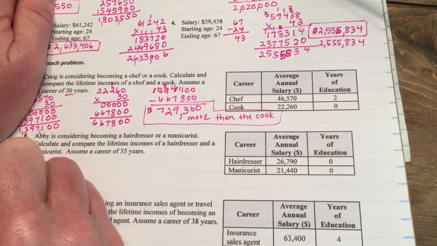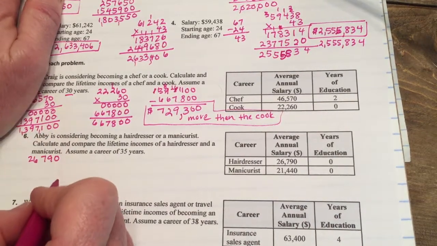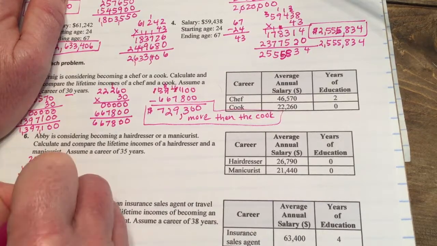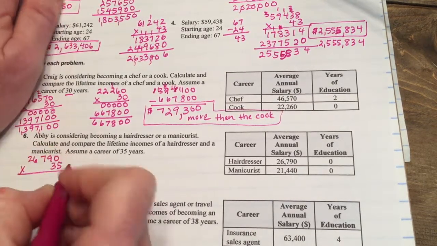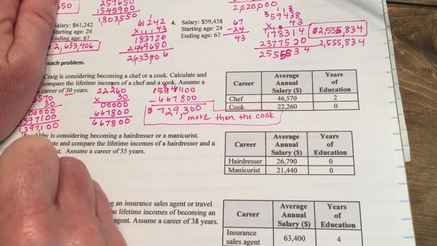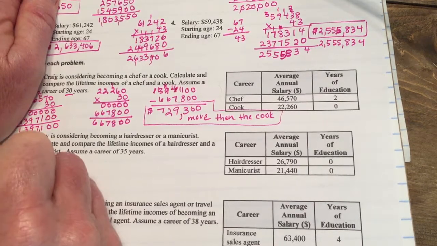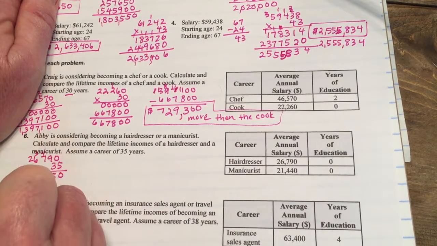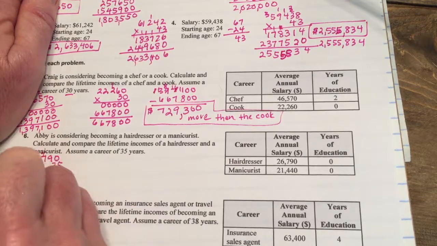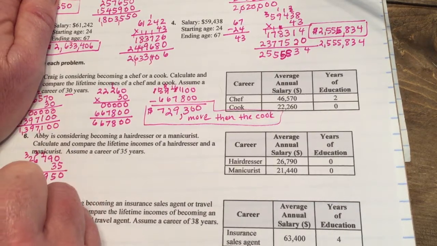So let's look at what happens over 35 years. So 26,790 times 35. 5 times 0 is 0. 5 times 9 is 45. Carry your 4. 5 times 7 is 35, plus 4 is 39. Carry your 3. 5 times 6 is 30, plus 3 is 33. 5 times 2 is 10, plus 3 is 13.